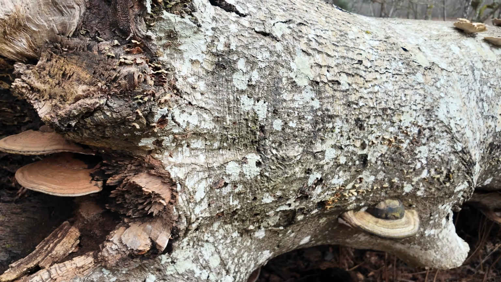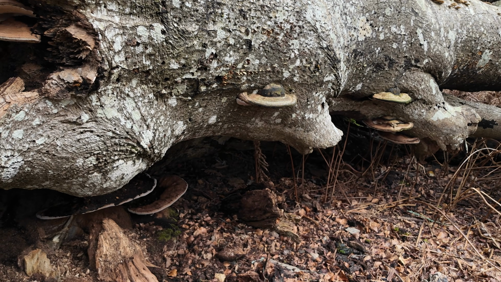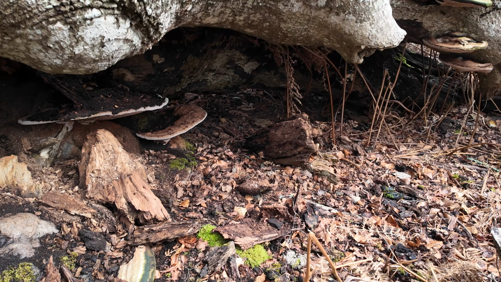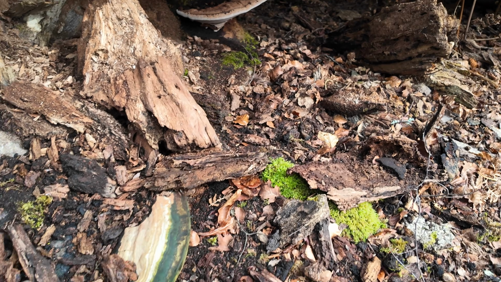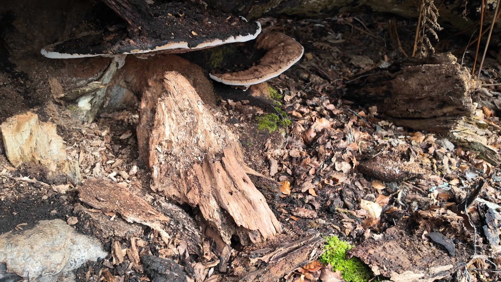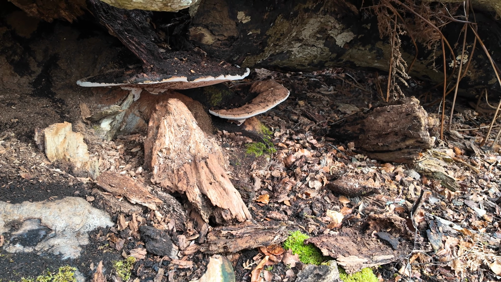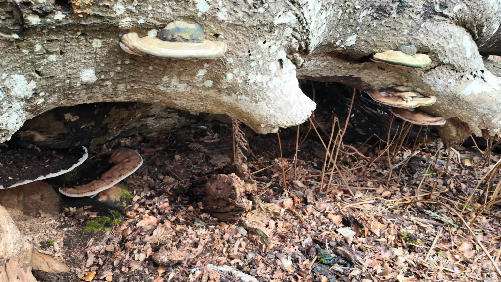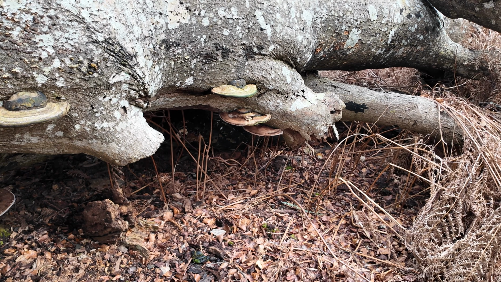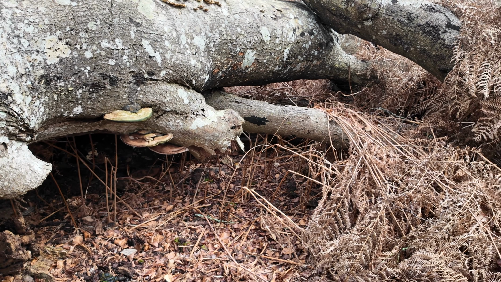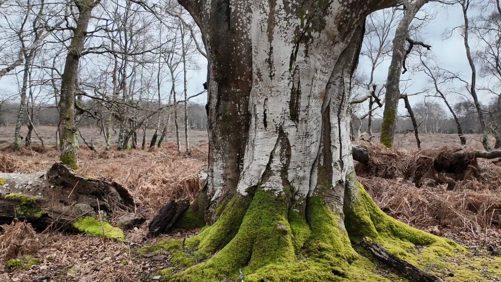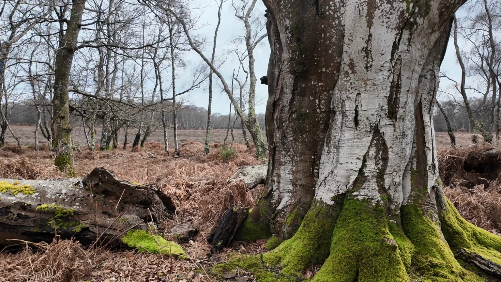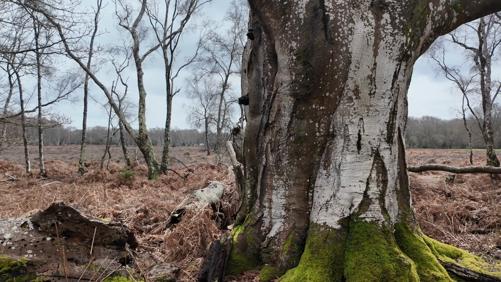So this limb has been down for a long time. There's this really interesting green one down here, and some massive shelf fungi underneath there. Wow, quite impressive really. But not a subject for today, I don't think. I don't know what its girth would translate into, but it's a big one.